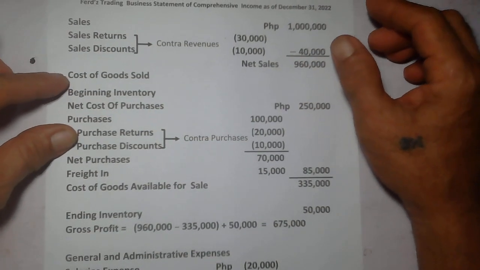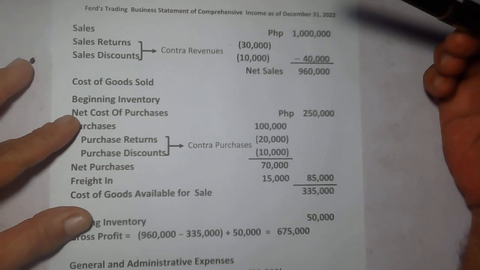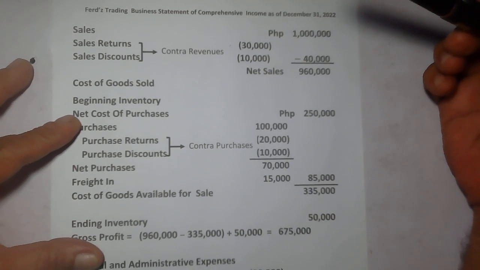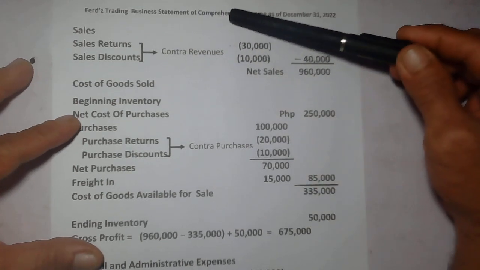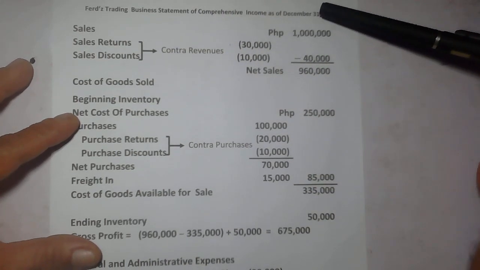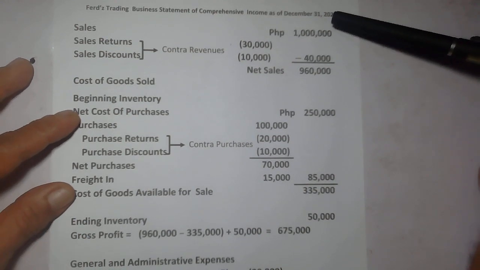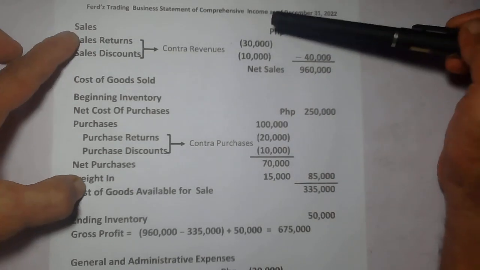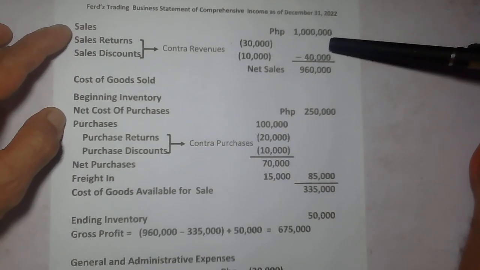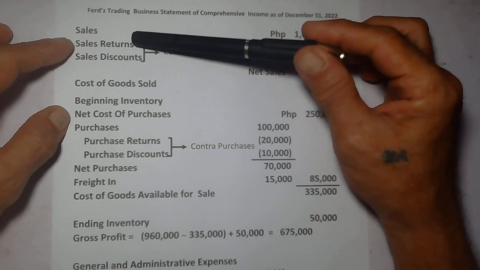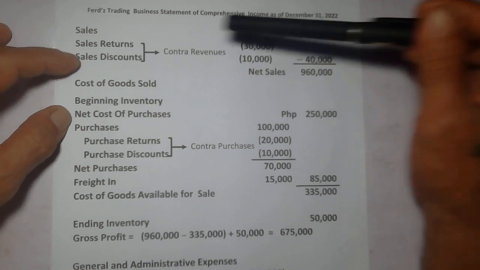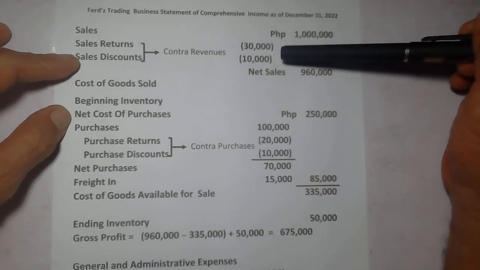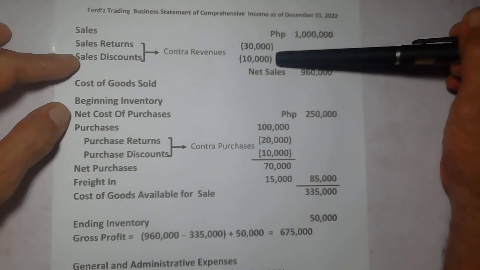Hello, this is the answer to the previous exercise given on Accounting 2 with a heading Ford's Trading Business Statement of Comprehensive Income as of December 31st, 2022. Given sales amounting to 1 million pesos. Then we have the sales returns amounting to 30,000 pesos. The sales discounts amounting to 10,000 pesos.